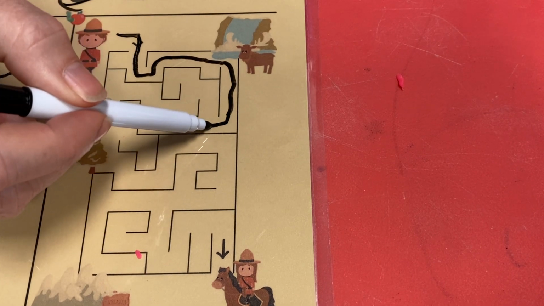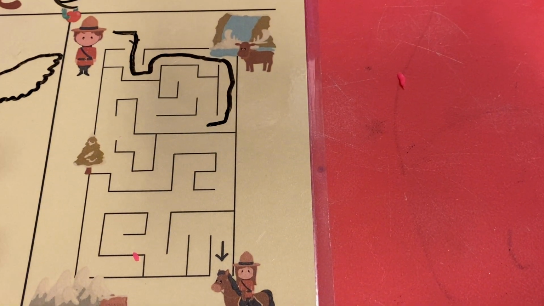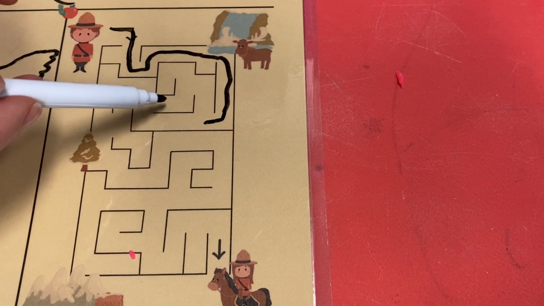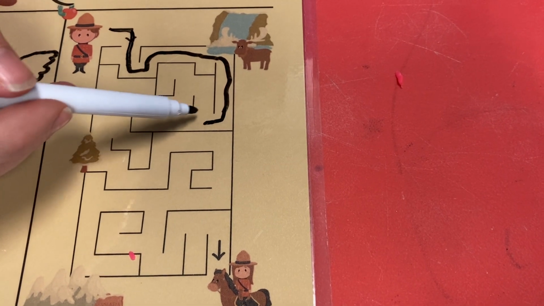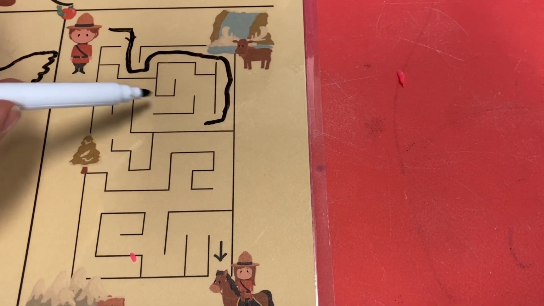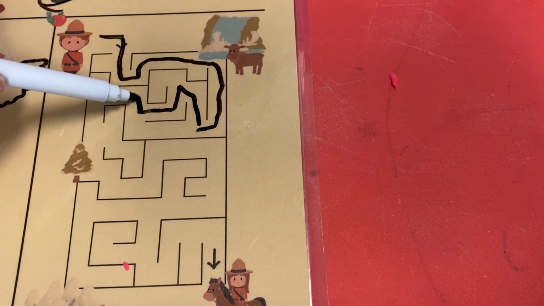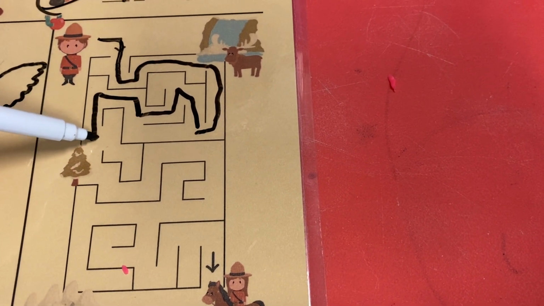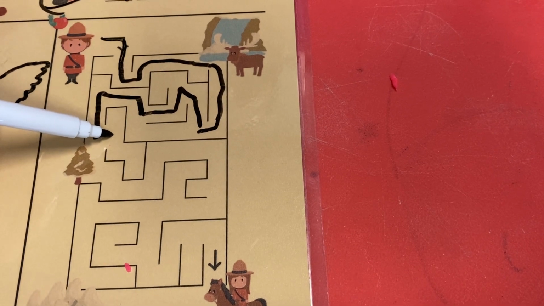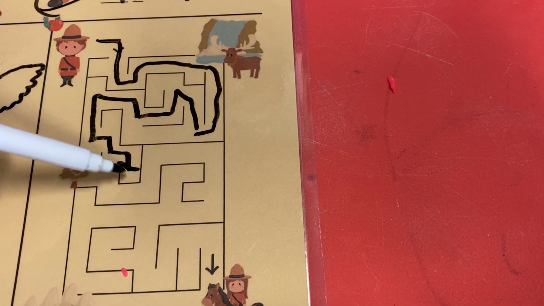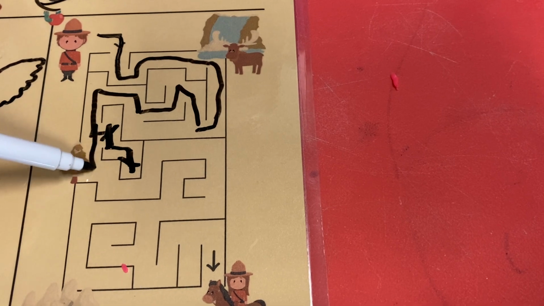Oh, we got a choice. Use your eyes. Oh, I could go that way, or I could go this way. I'm going to go this way. Options this time. Yeah. Oh, no. We can see right there, that doesn't go anywhere. Nope. Let's cross that out and keep going.